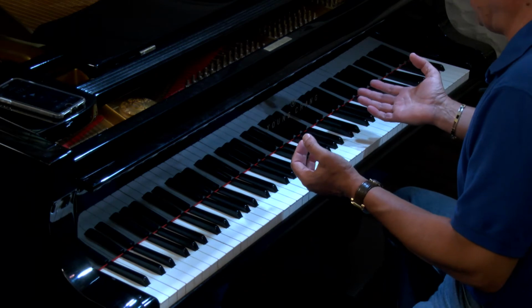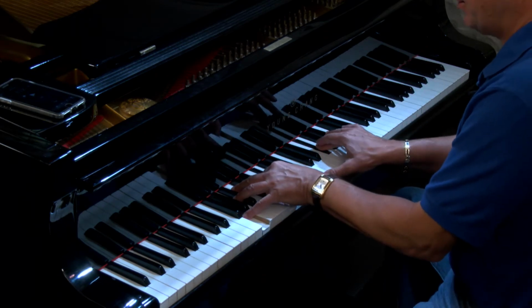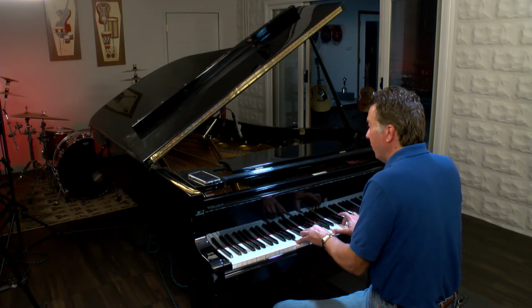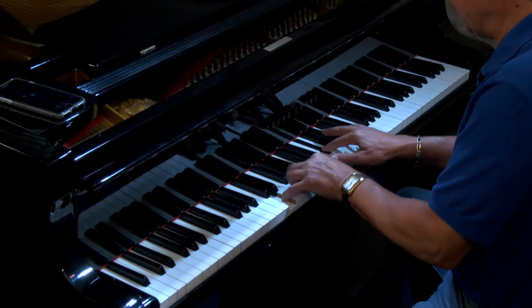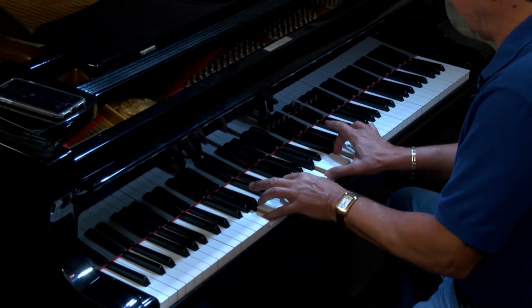So let's go over the B section. In the key of G temporarily, A minor 7, is that a 2 chord? Well, the next chord is D7. Yes, it is. So we got a 2, 5, 1 going here.